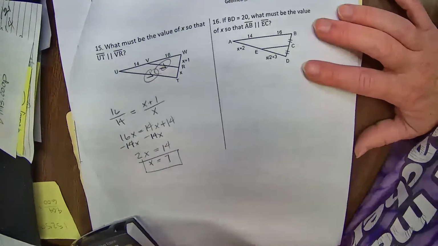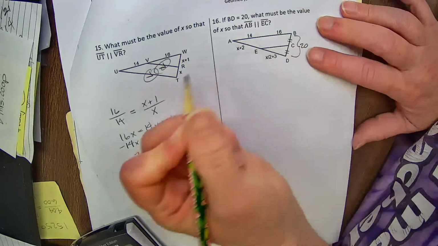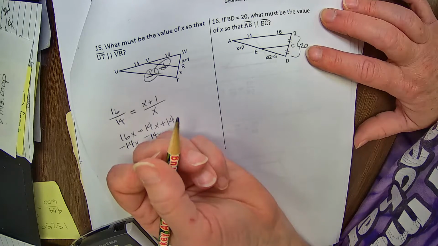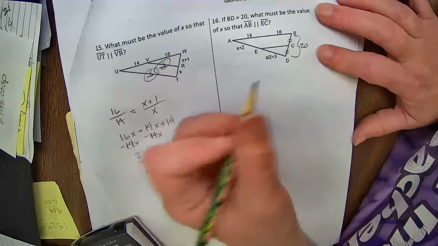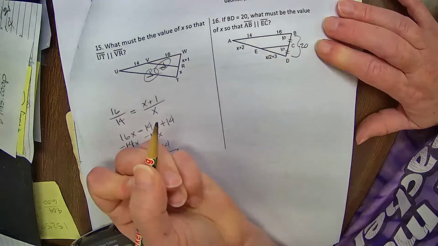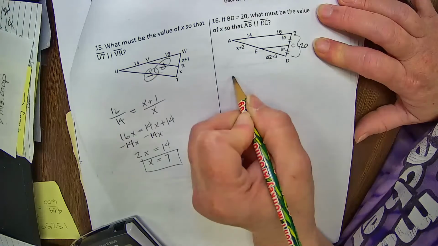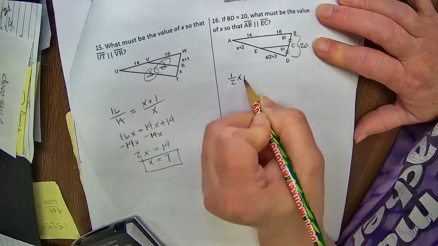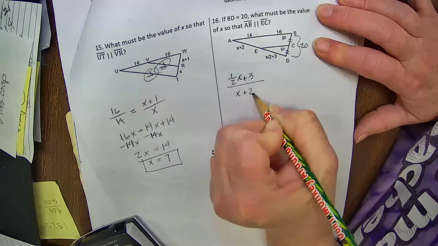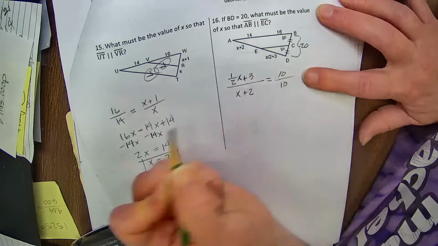Okay, if BD is 20, so the whole thing is 20, what does the value of x have to be? Oh, these are the same. So these are the same. That really means this is 10 and that's 10. Okay, so 1/2 x plus 3 is to x plus 2 as 10 is to 10.